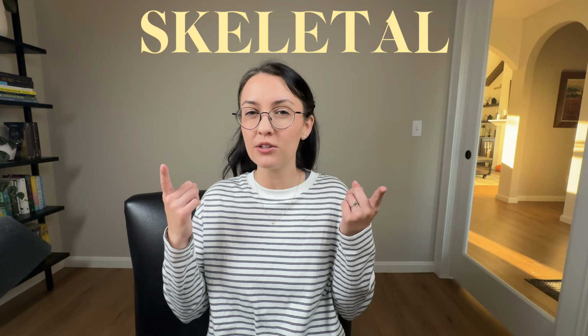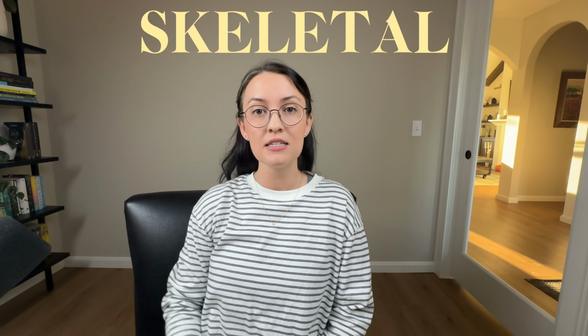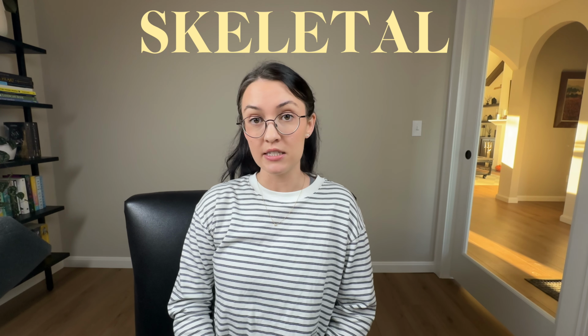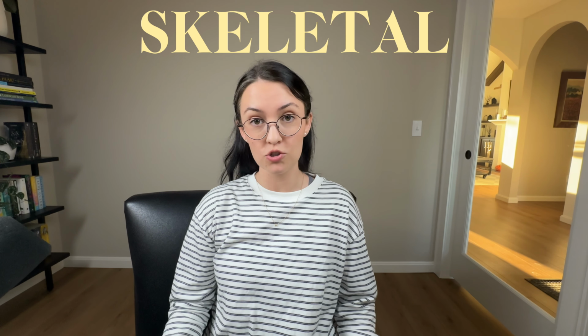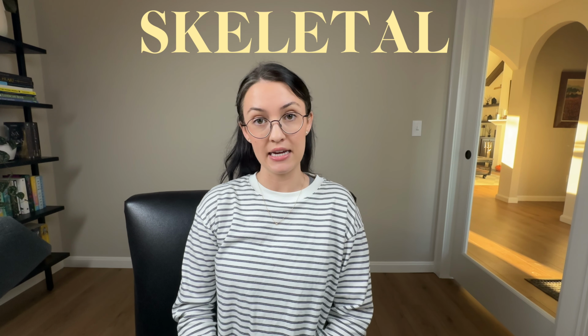So, starting with skeletal muscle tissue, this is probably what you think of when you're thinking of muscles, the muscles that move your body. Skeletal muscle tissue is located all over the body. It is voluntary, meaning you can consciously control those contractions. And under a microscope slide, it will be striated.